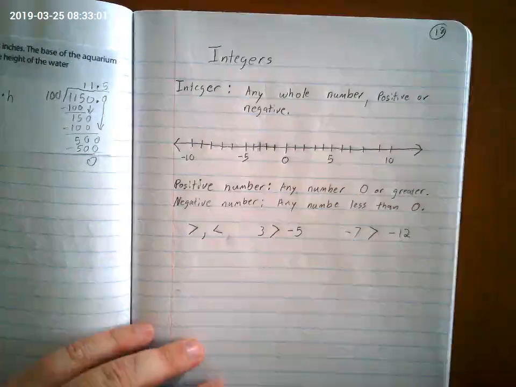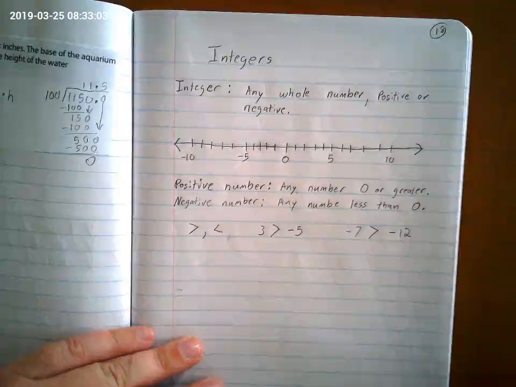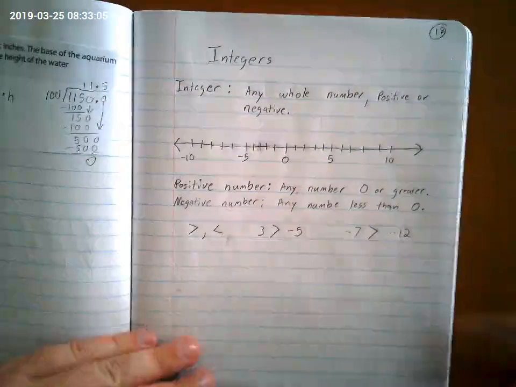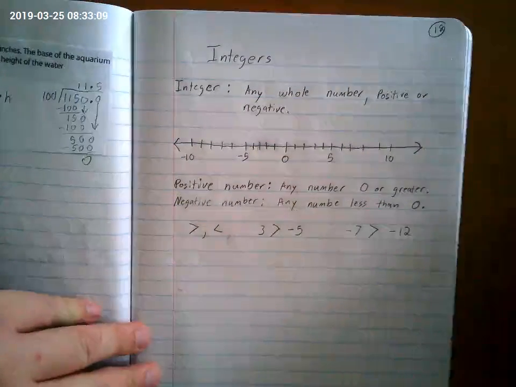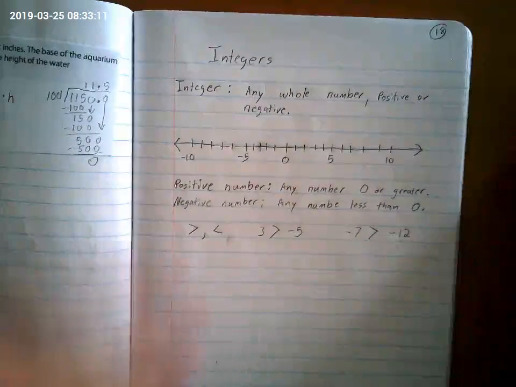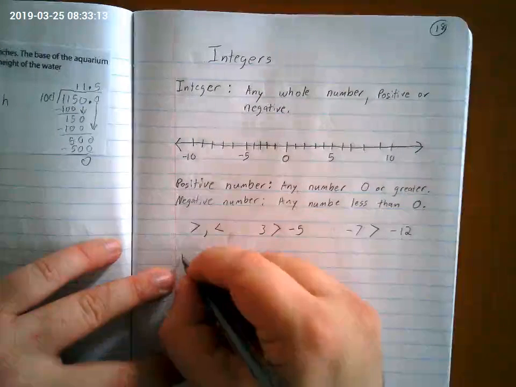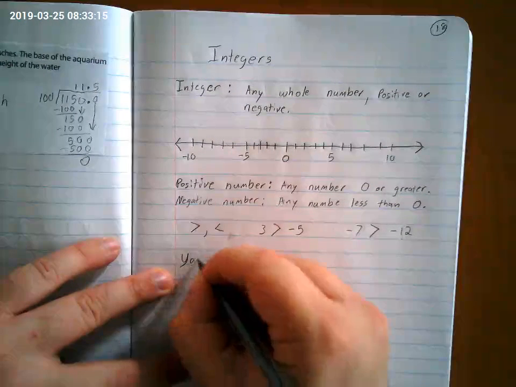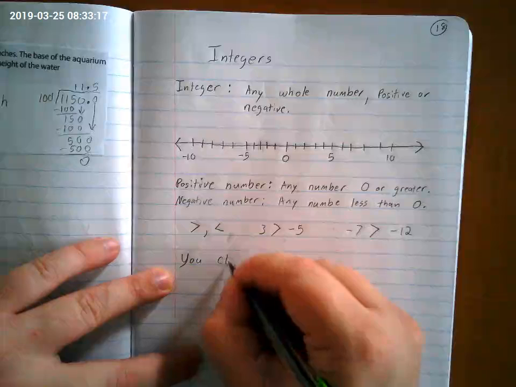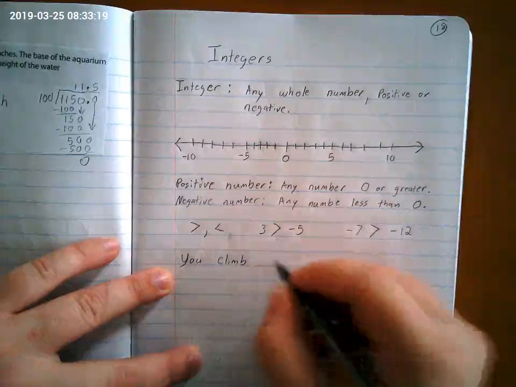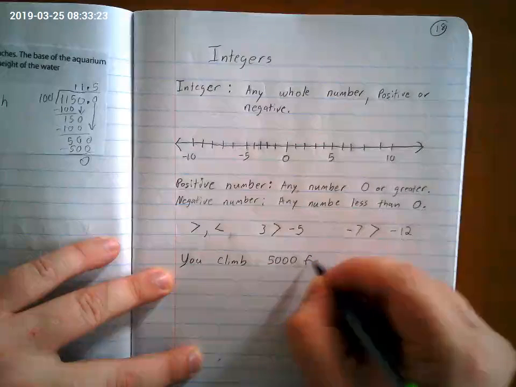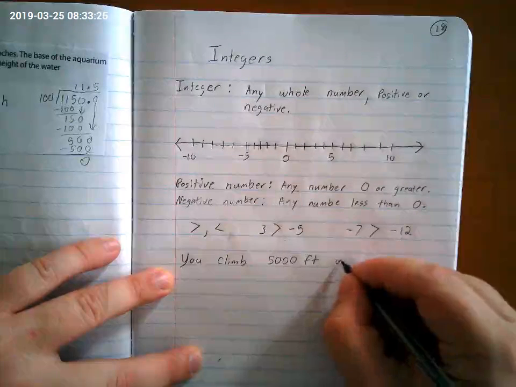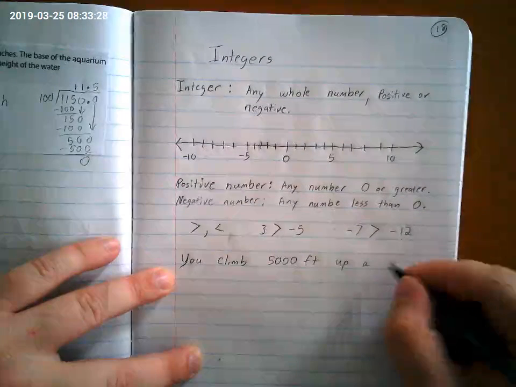All right, so now let's look at some situations where we're trying to describe situations using negative numbers. So for example, you climb 5,000 feet up a mountain.